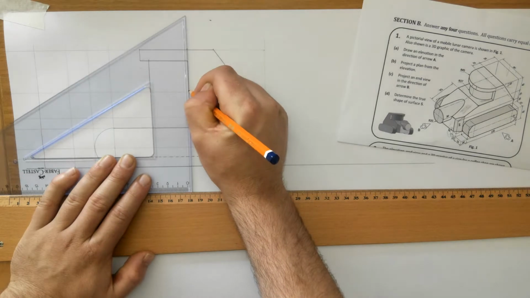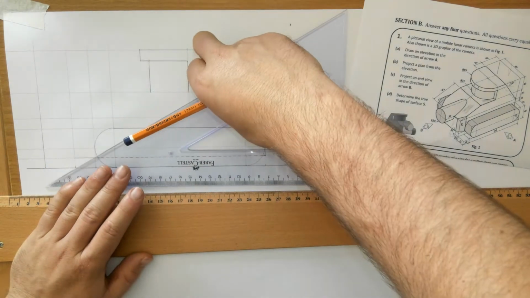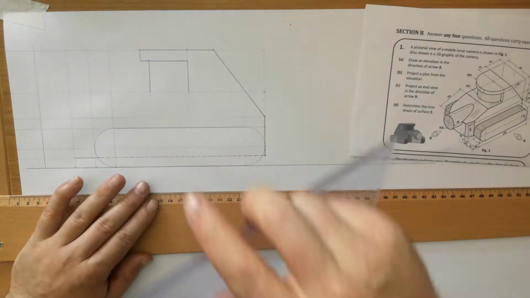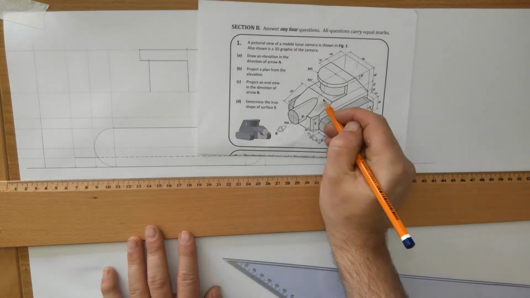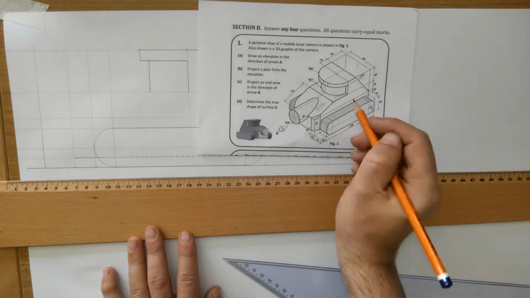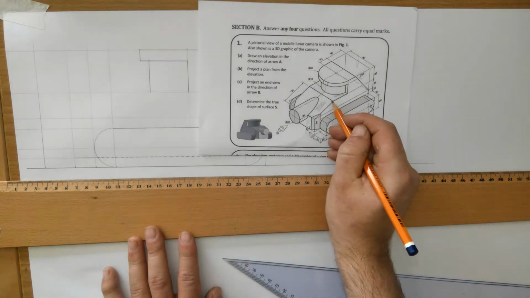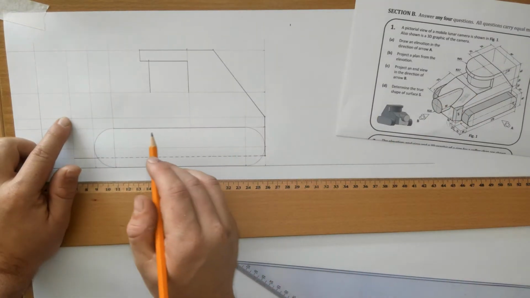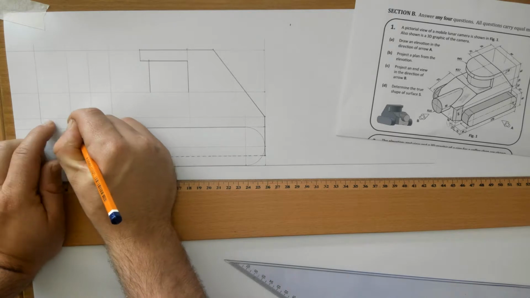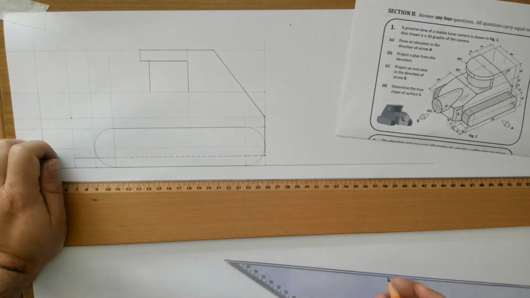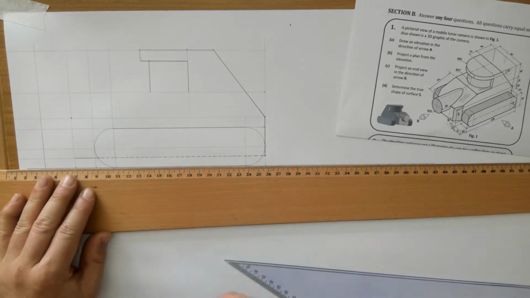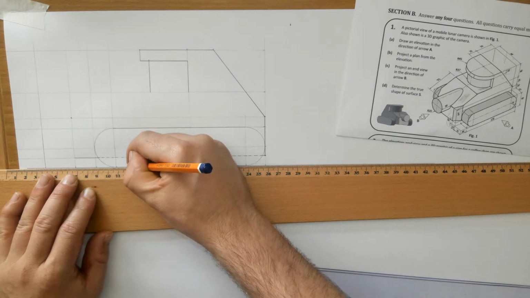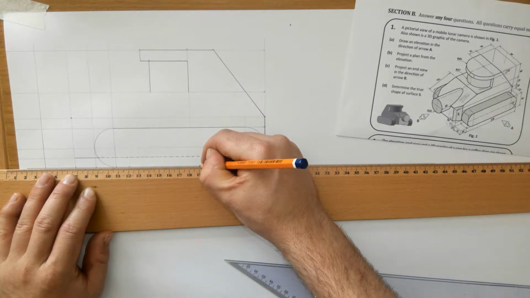And this down here. The question now is where is this line here? The distance from there to there is 70. So from this point here, I'm going to set my compass to a radius of 70 and I'm going to swing an arc.